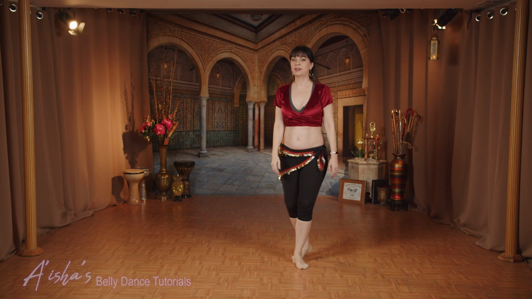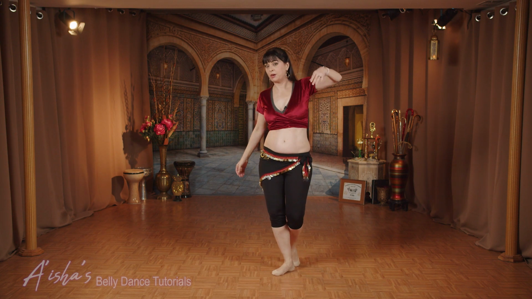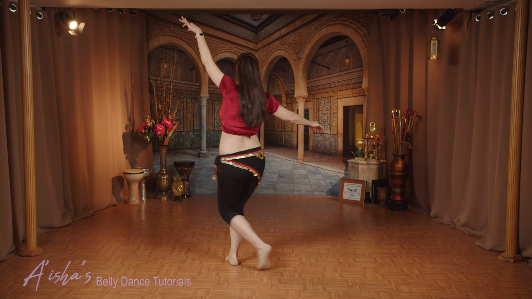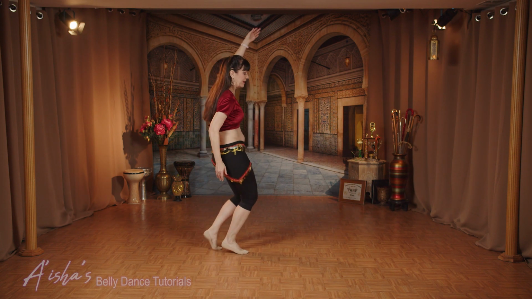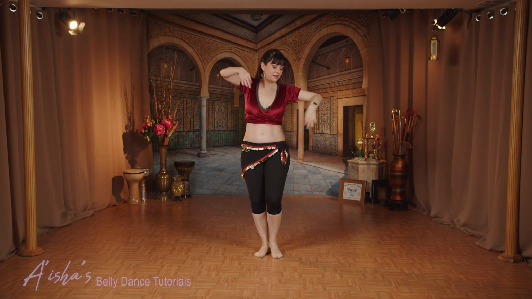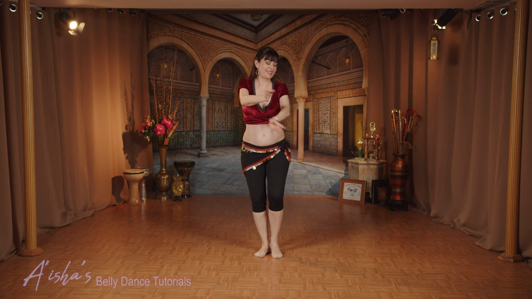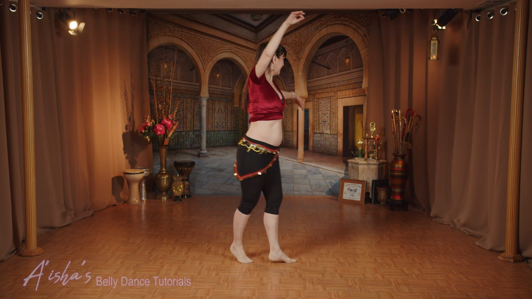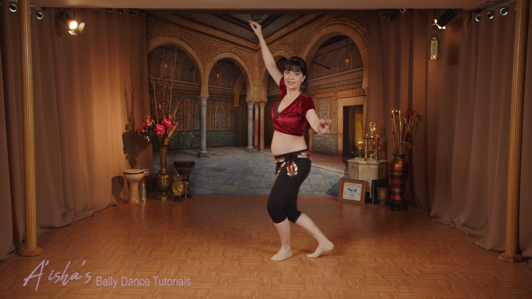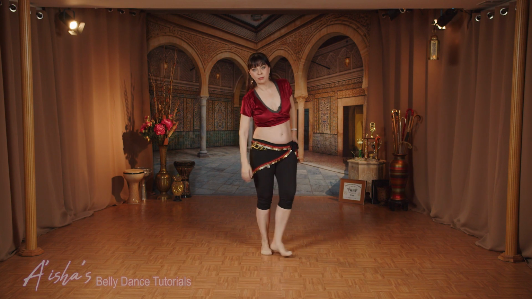Let's try around with up and down. Let's add more body tilt.